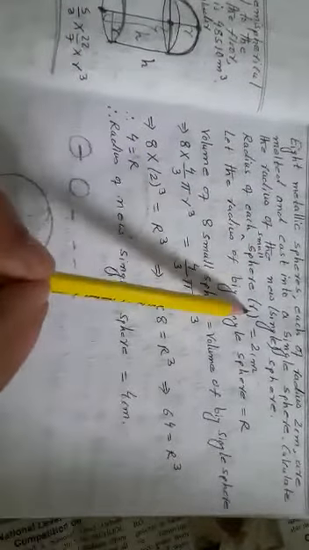Let the radius of each small sphere be r, which is 2 centimeter, and let the radius of the big sphere be capital R. The volume of 8 small spheres equals the volume of the big single sphere. What is the volume of a sphere formula? 4 by 3 pi r cube. So 8 times 4 by 3 pi small r cube equals 4 by 3 pi capital R cube. 4 by 3 cancels out, pi cancels out.